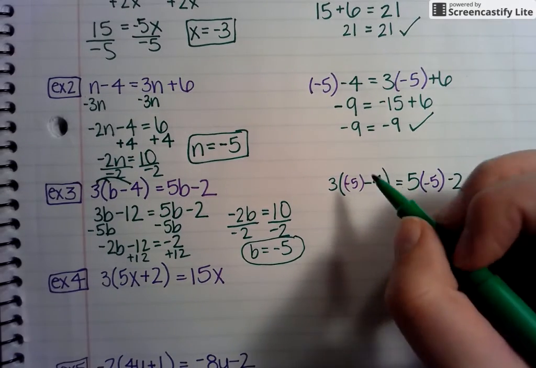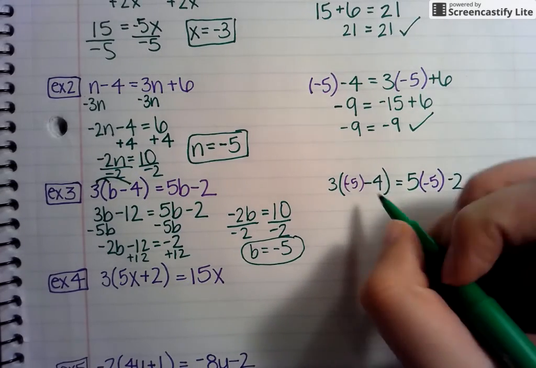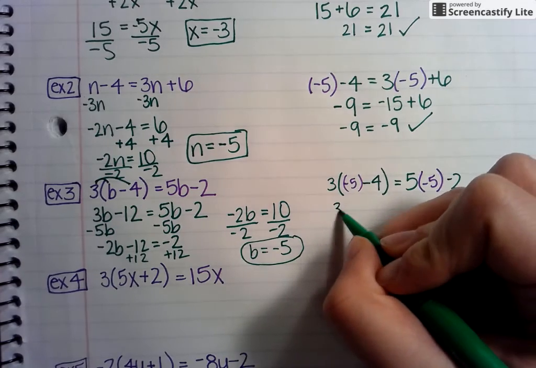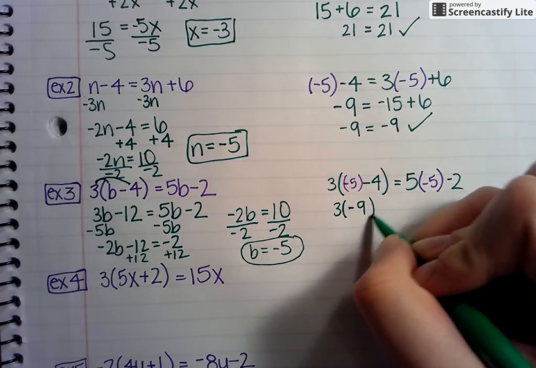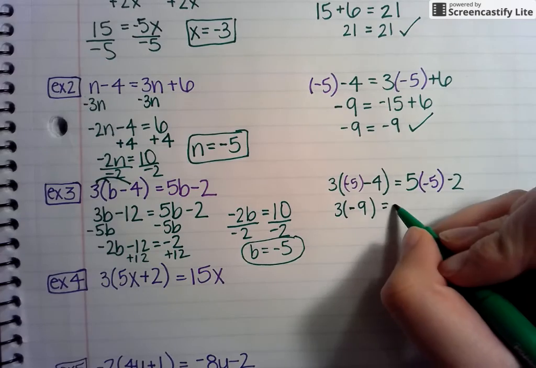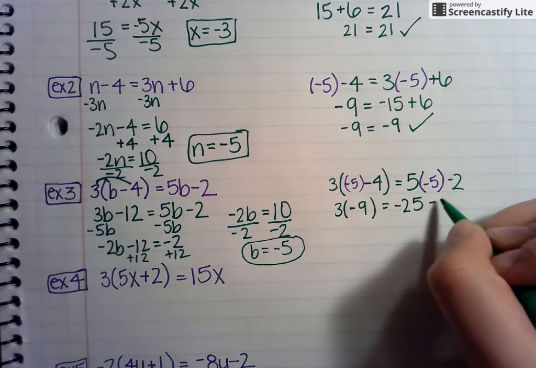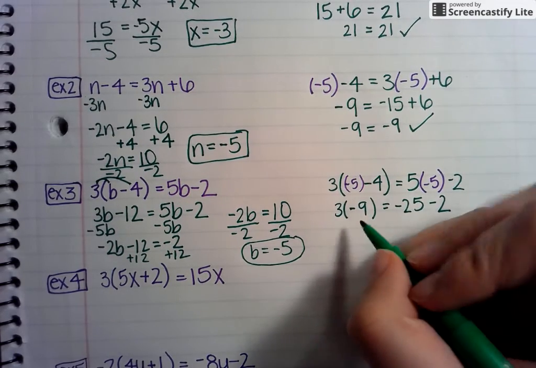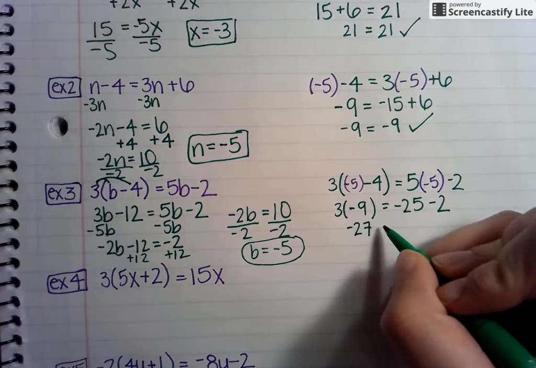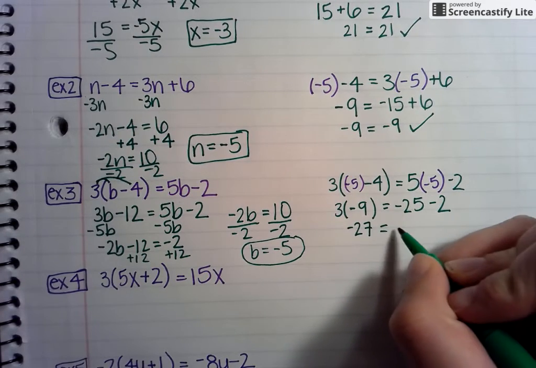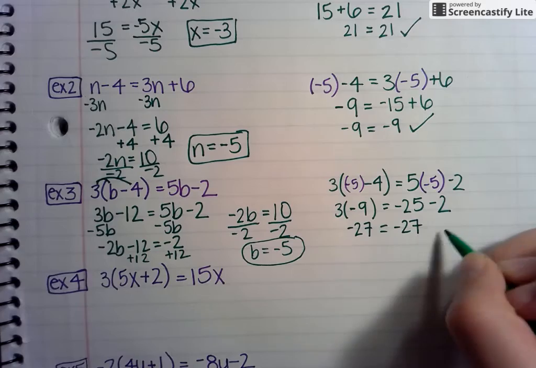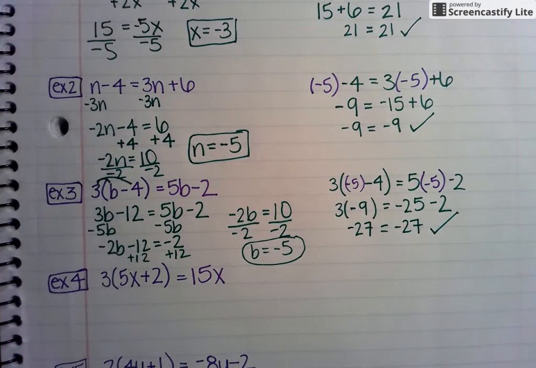So I have negative 5 minus 4, which is negative 9. So I have 3 times negative 9 is equal to 5 times negative 5, which is negative 25, minus 2. 3 times negative 9 is negative 27, equal to negative 25 minus 2, which is negative 27. So I know I'm correct.